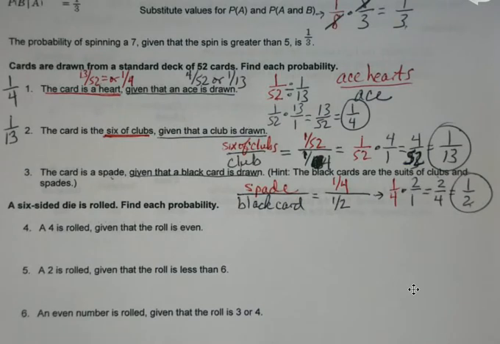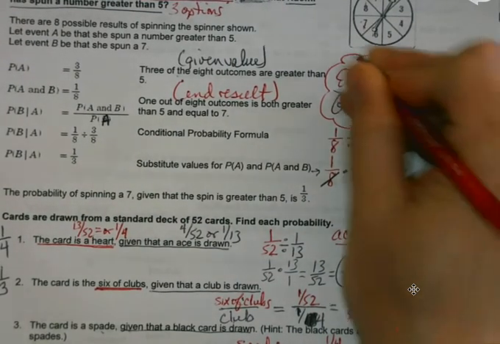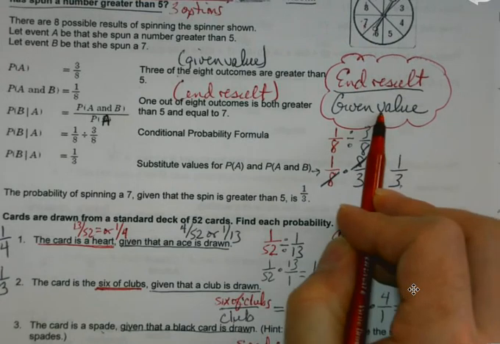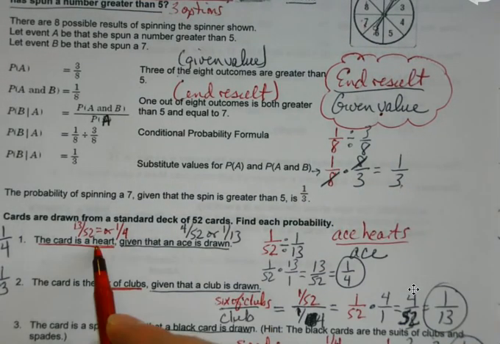Now talk to me here. Anything going badly so far? Because the big thing you've got to remember with this, let me bring this back down for a second, is if you take whatever's after that word given and deal with that first, that's always going to be your denominator. And what you're trying to get at the end, which doesn't make a whole lot of sense, you're like, but that's at the beginning.